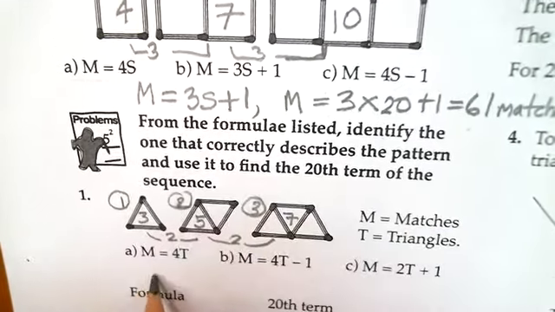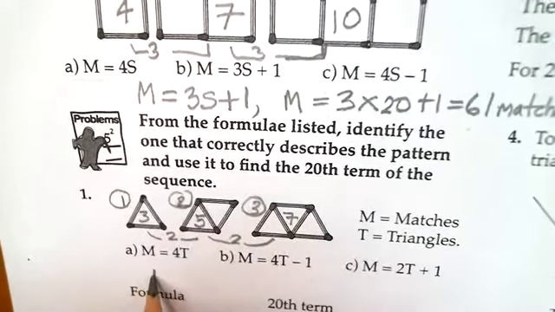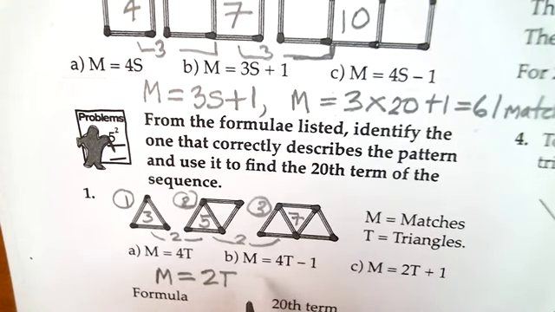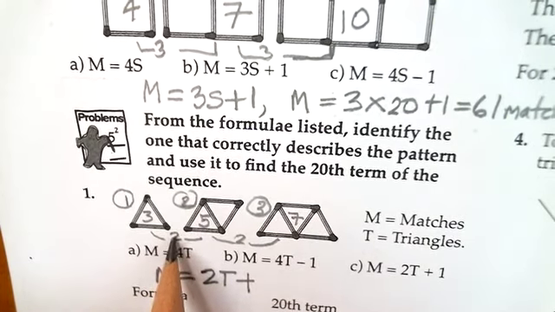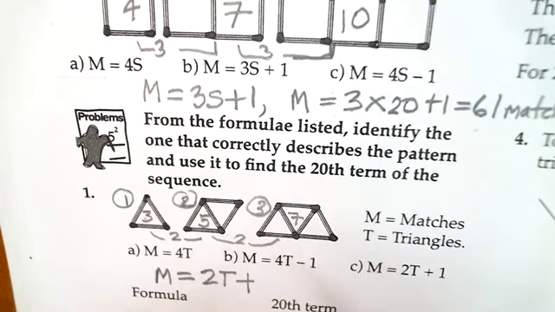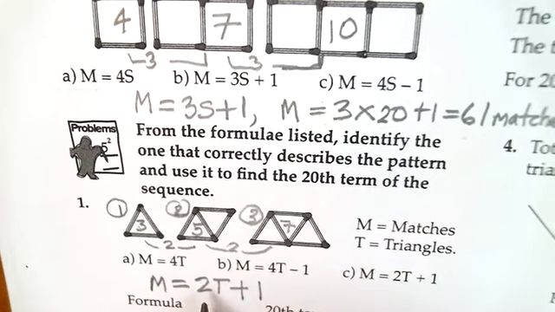So we know that the number of matches will always be equal to the difference. Difference is 2, 2, 2. So difference is 2 times the term. Okay, so I'll put a t. And then I'm going to add something to that. There's 2 here. What do I have to do to the 2 to get a 3? Well, I'm going to add 1. So the answer is going to be m is 2t plus 1. And it's going to be this one here. It's going to be C.